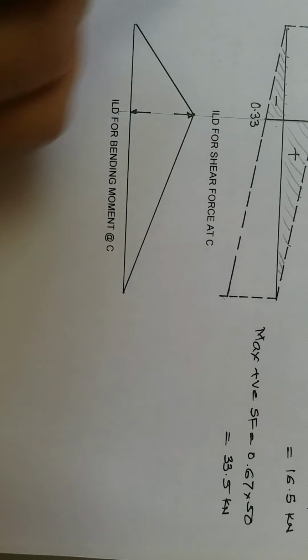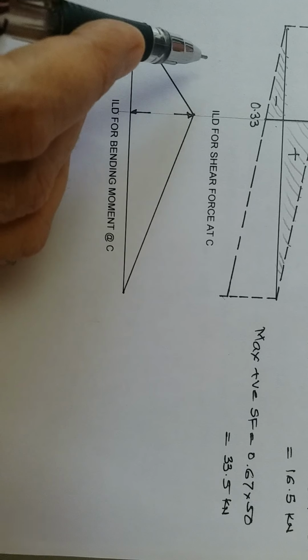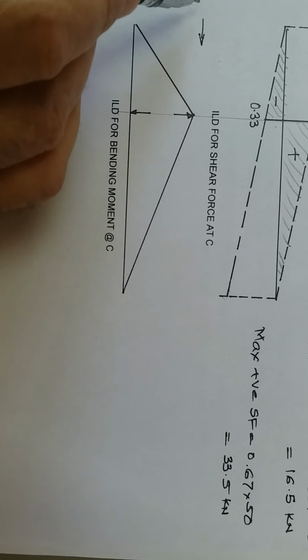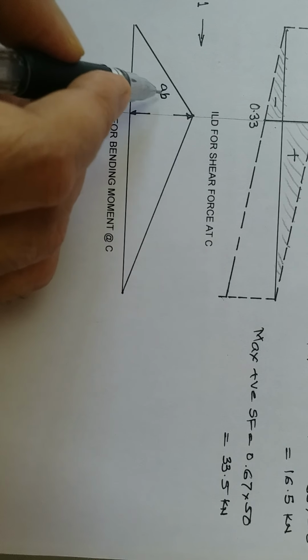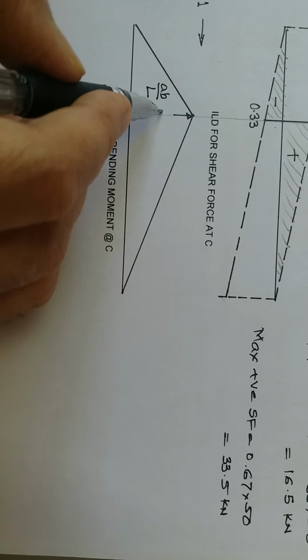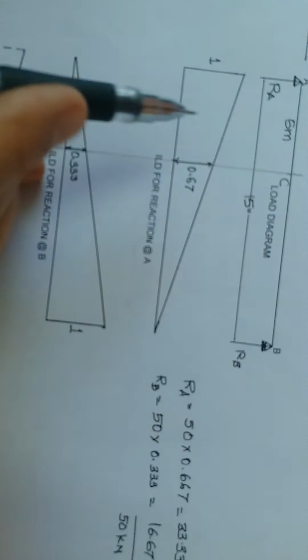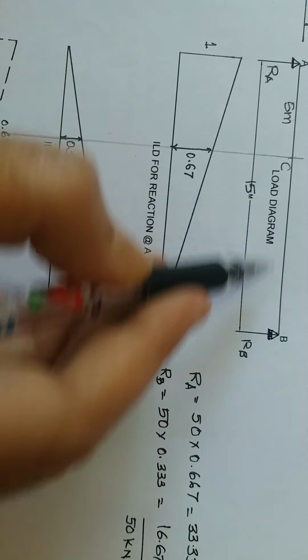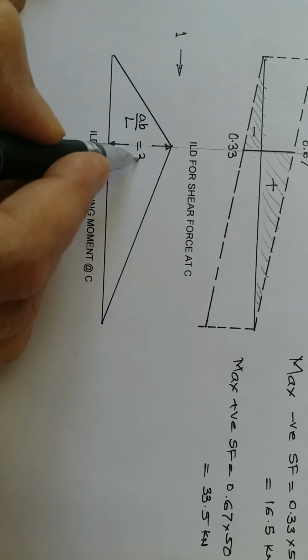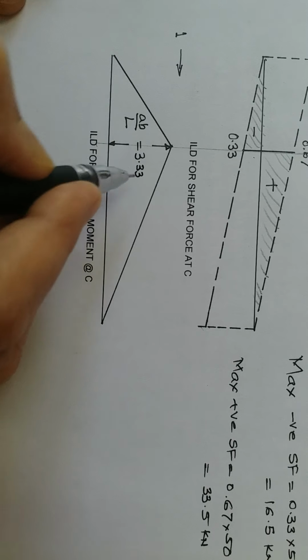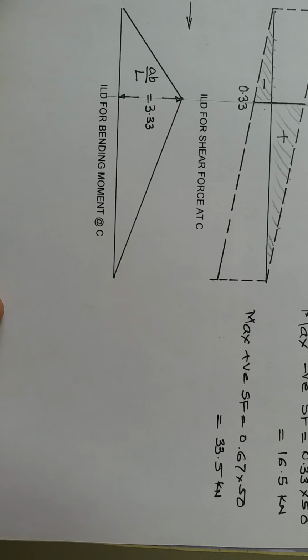Then when a unit load moves from left to right, the bending moment at C will be equal to WAB by L, or AB by L. So this is A into B by L. A is 5 meter, B is 10 meter, so you will get AB by L equal to 3.33. This ordinate you will get is 3.33.